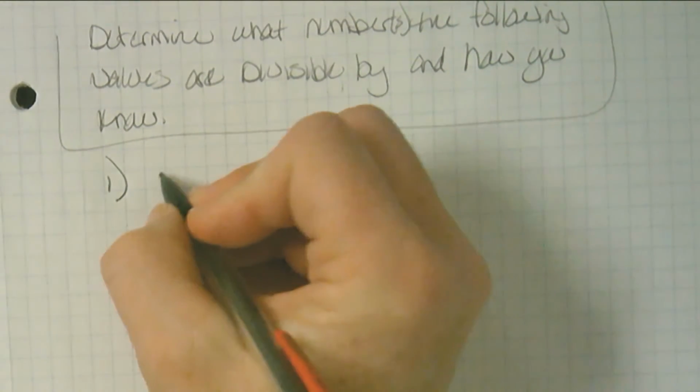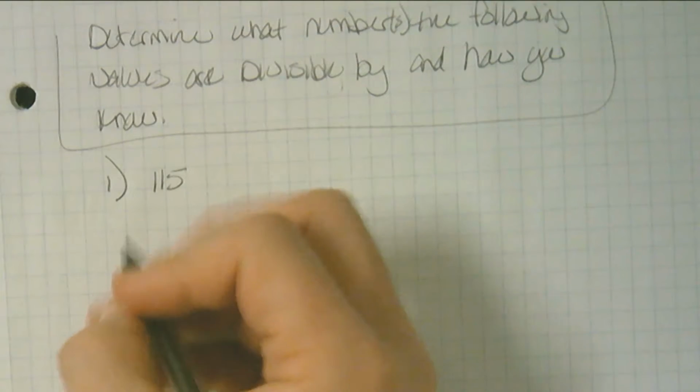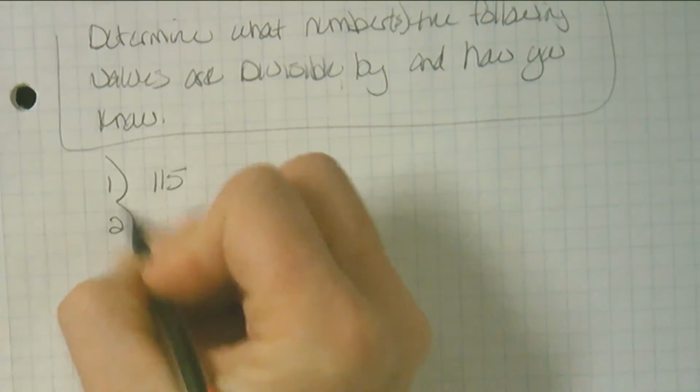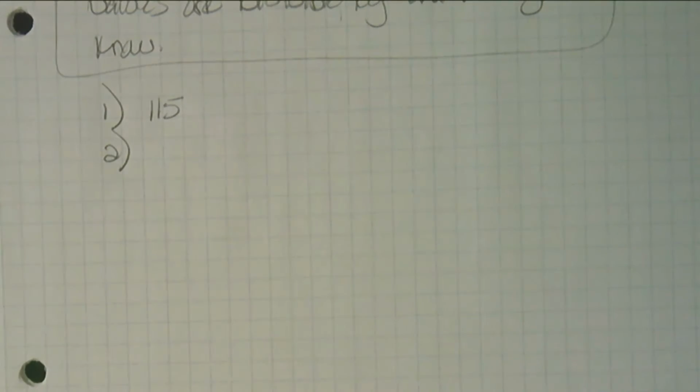Alright, so my first one is 115. Do each one of them individually. Keep going. I'm going to keep writing them down.